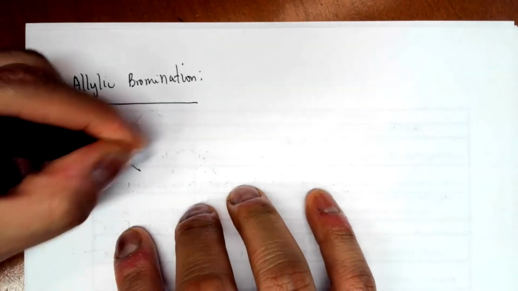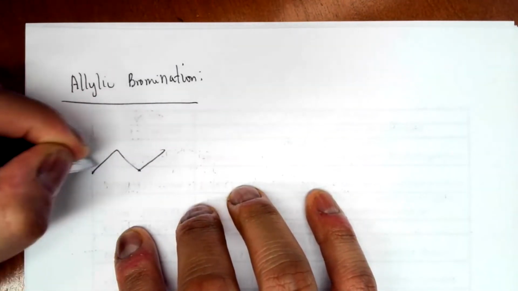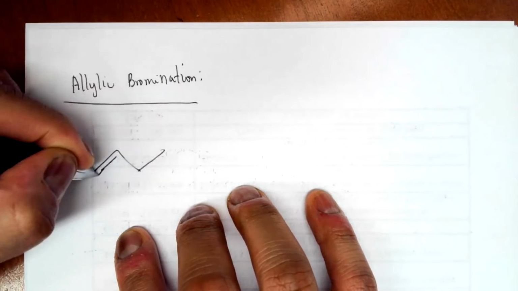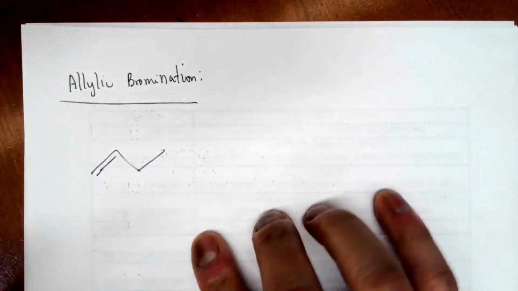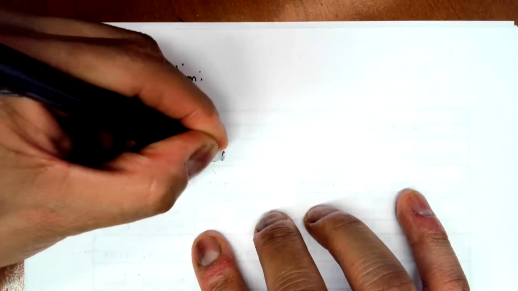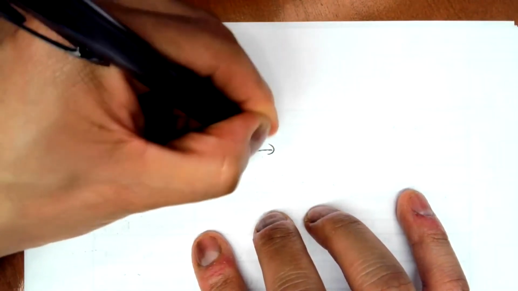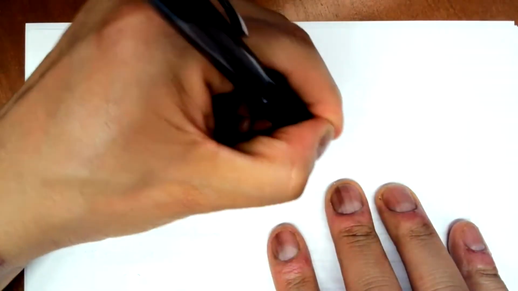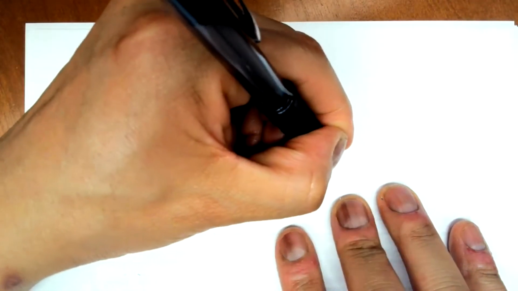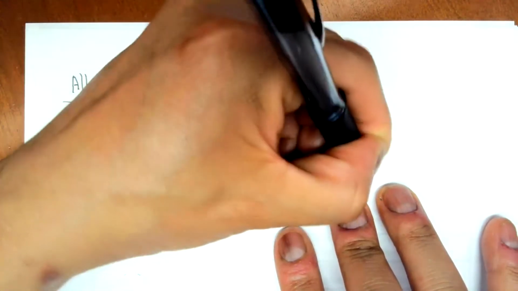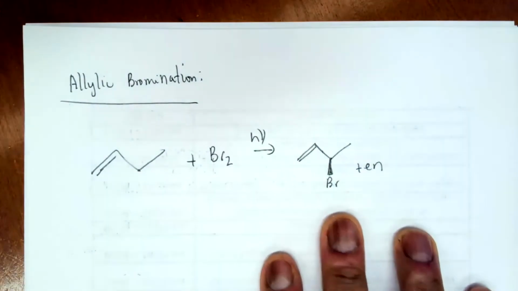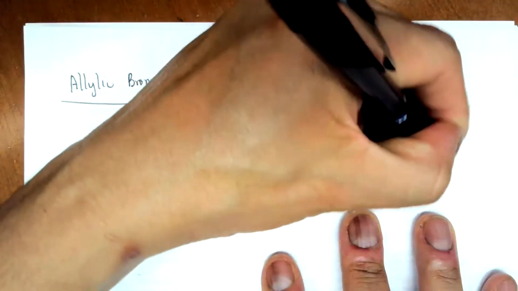Because remember that bromination is the most selective. So if I have this compound, let's do this one. I will mix it with bromine in light or heat. I will get this compound plus HBr, of course.